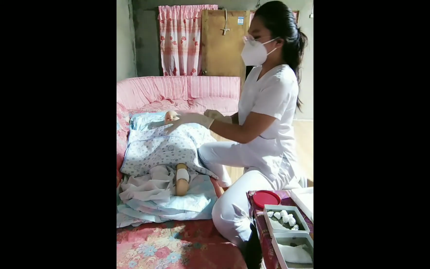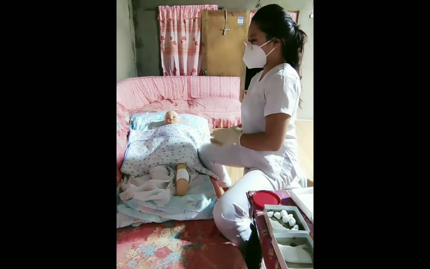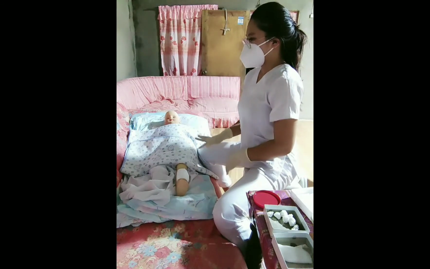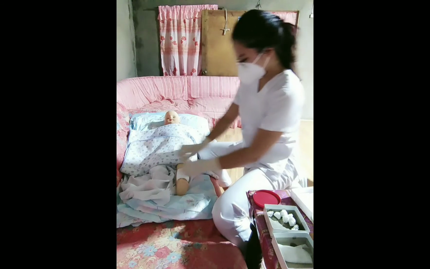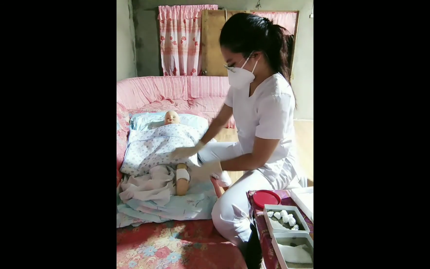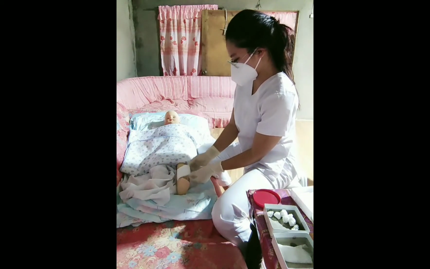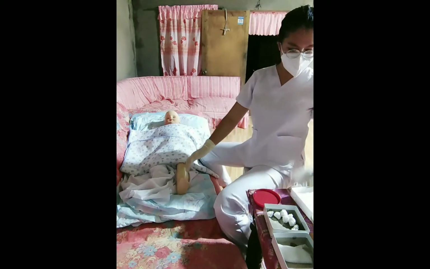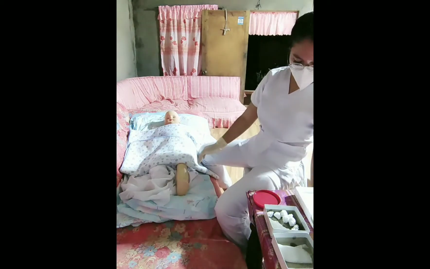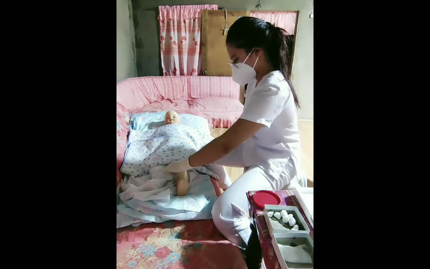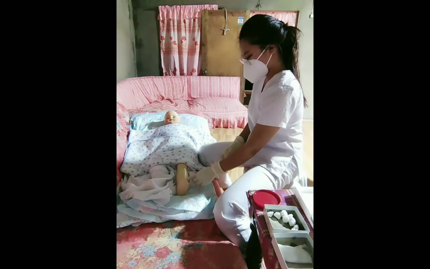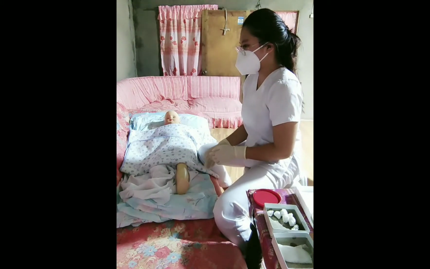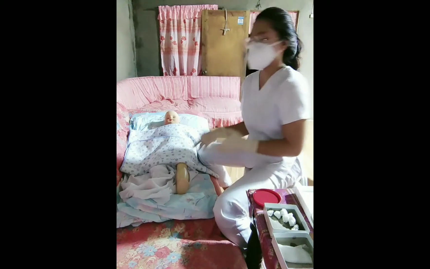So after putting on sterile gloves, inspect the wound for color, character, or drainage, type of suture and drains. The next step is to cleanse the wound with prescribed antiseptic solution or normal saline.